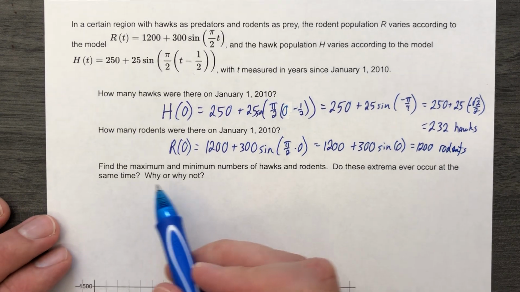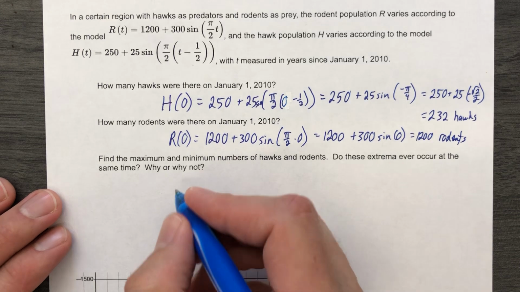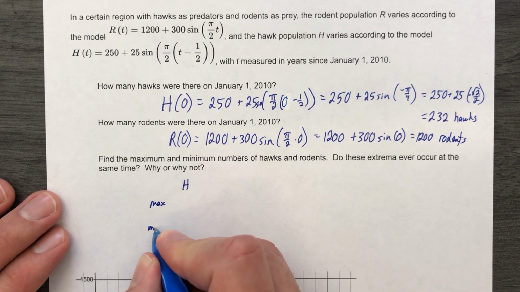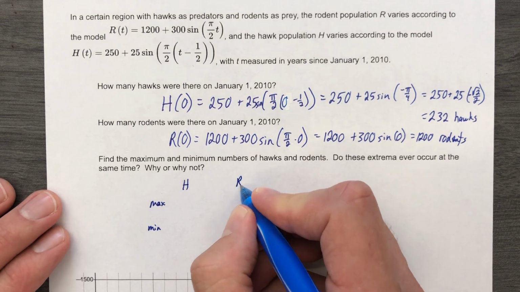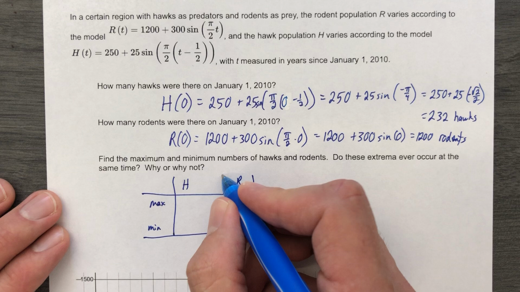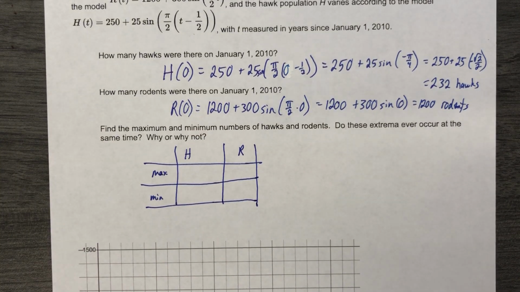Okay, find the maximum and minimum numbers of hawks and rodents. Let's just stop and do that before we read forward and get all confused. So we're going to have hawks maximum, hawks minimum, rodents maximum and rodents minimum. Let's just organize it in a table like this. Okay, cool. Do these extrema ever occur at the same time?